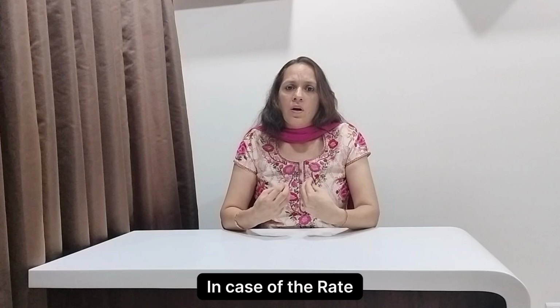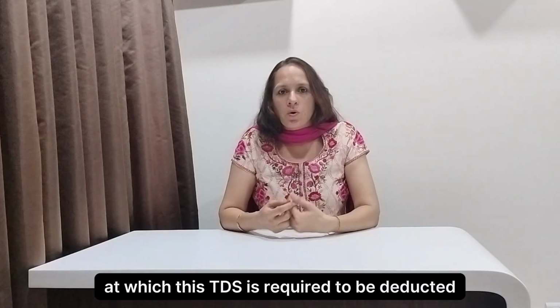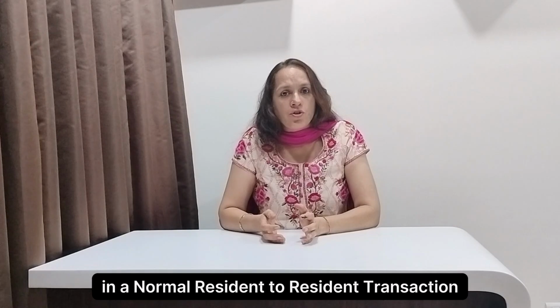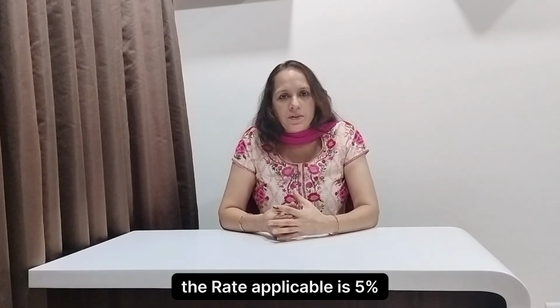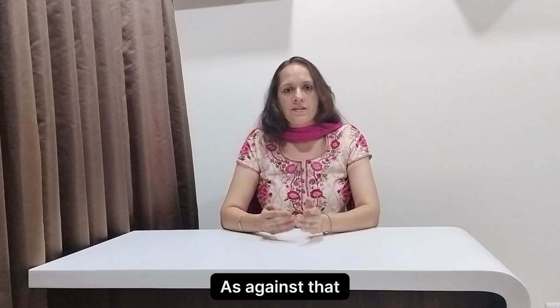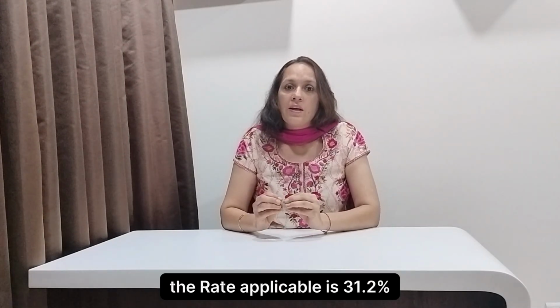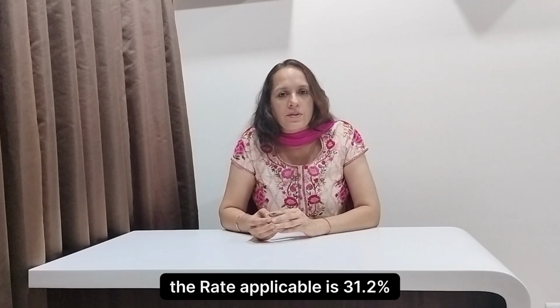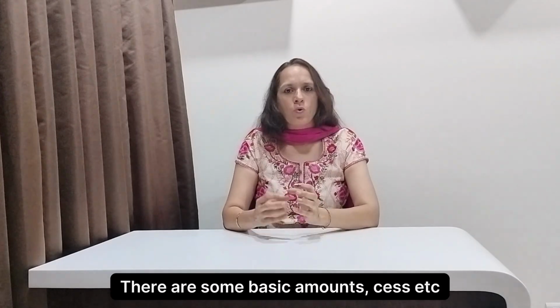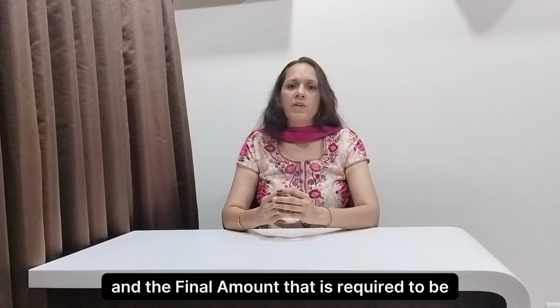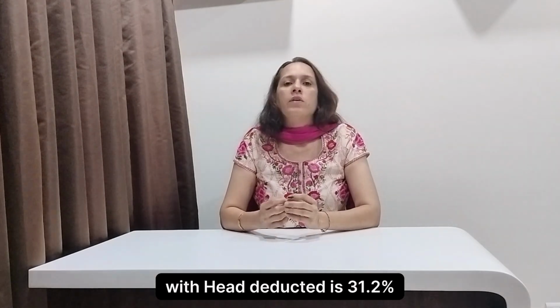As for the rate at which this TDS is required to be deducted, in a normal resident to resident transaction the rate applicable is 5%. As against that, in a non-resident to resident transaction, the rate applicable is 31.2%. There are some basic amounts, cess, etc. Let us combine it as a package, and the final amount that is required to be withheld, deducted, is 31.2%.